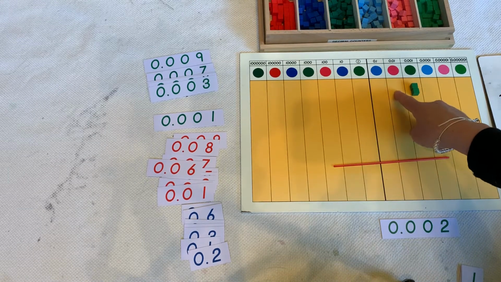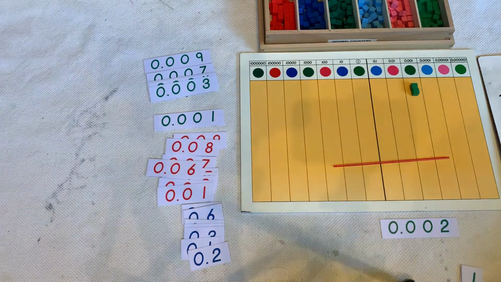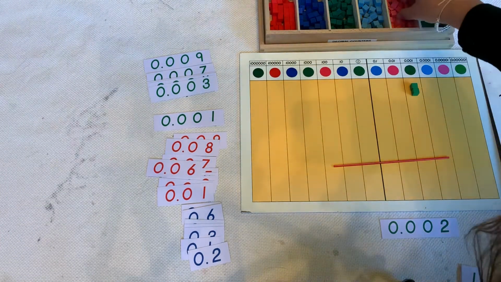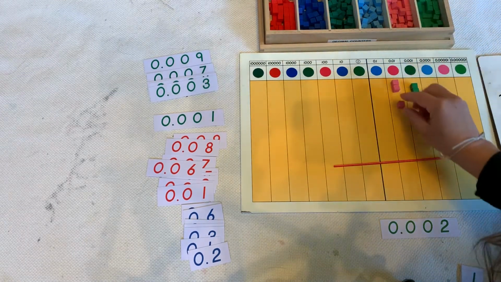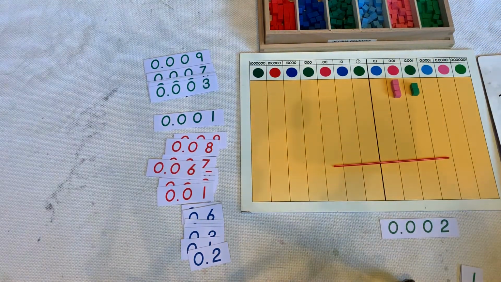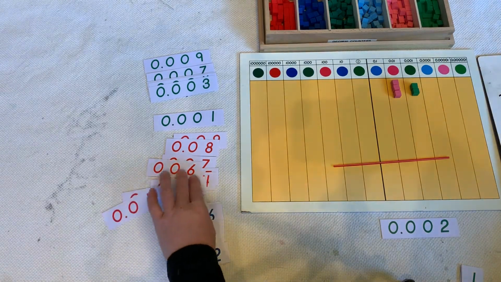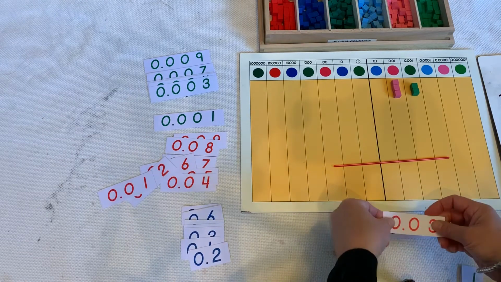So your answer will be here. Because it was 3/10, but you in essence divided by 10, our answer in hundredths will be 3/100ths.